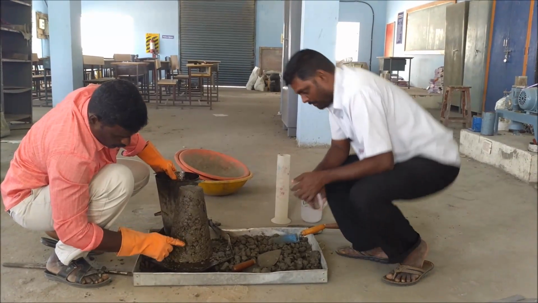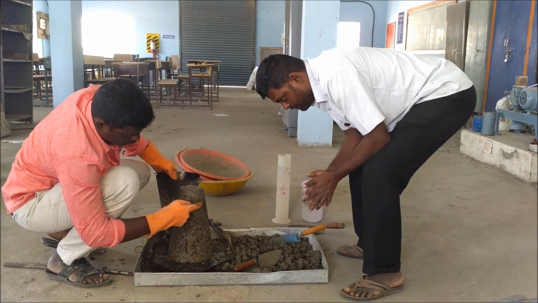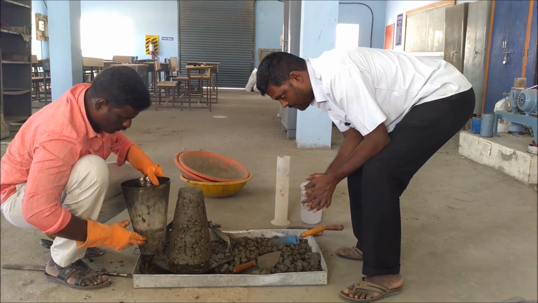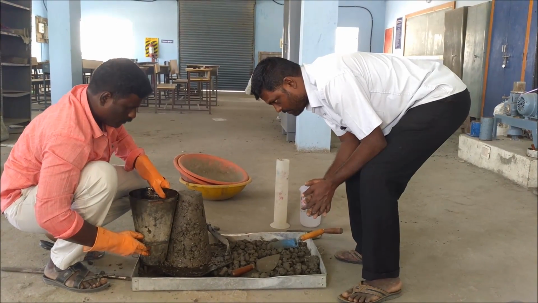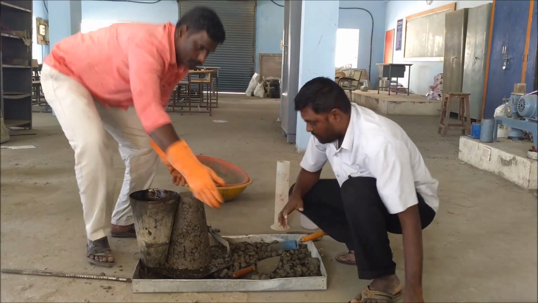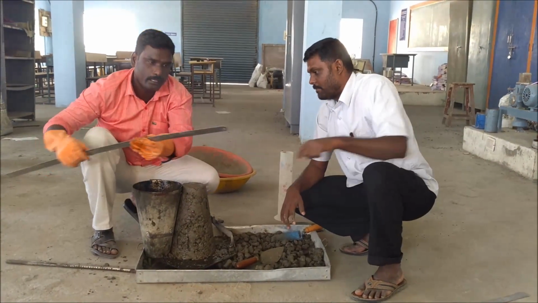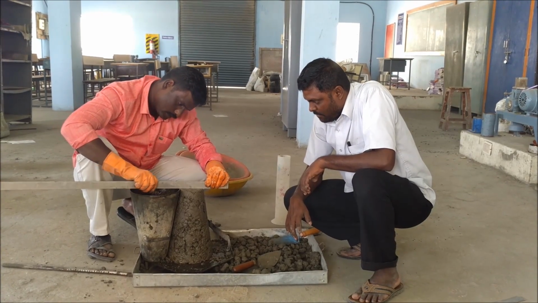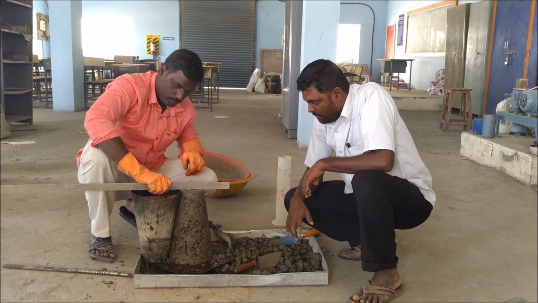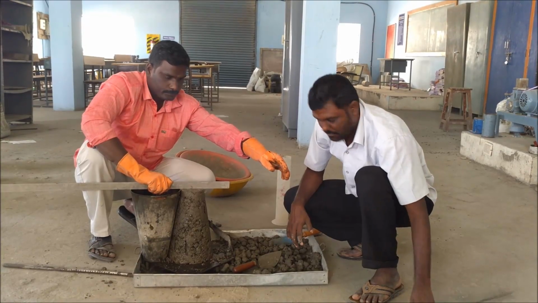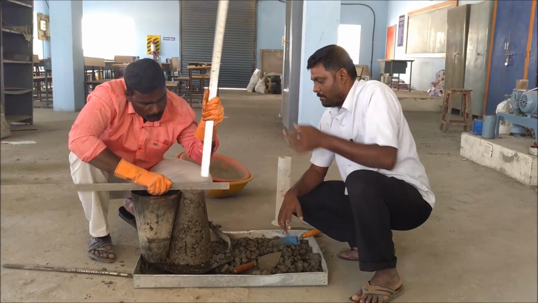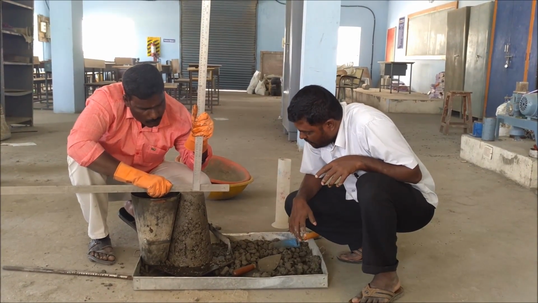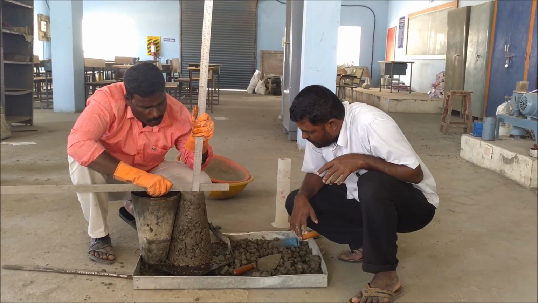Now you can see more pores in the concrete, which is due to less water content in it. So now it is measured using a horizontal scale and then with the vertical scale which is placed on top of the slump cone.